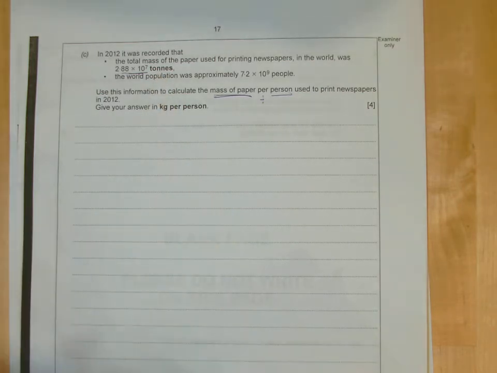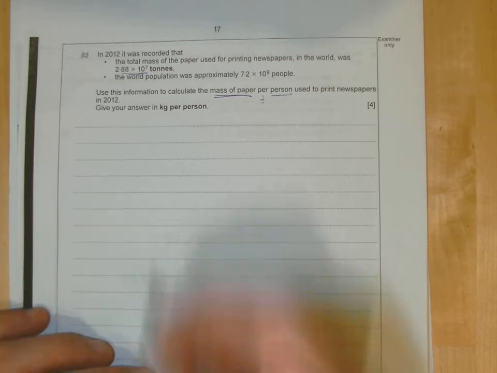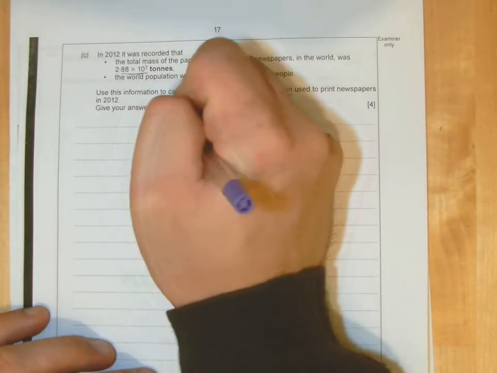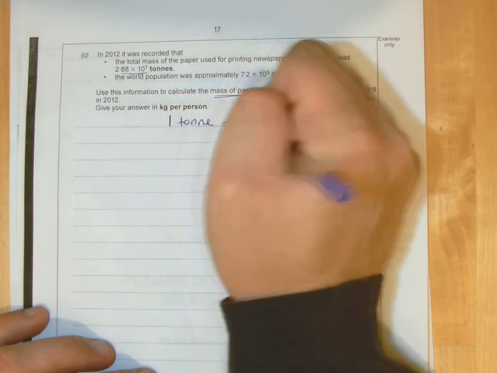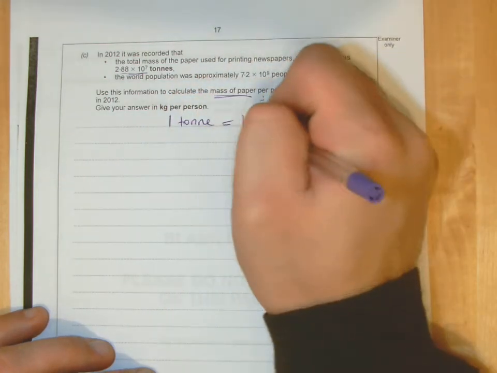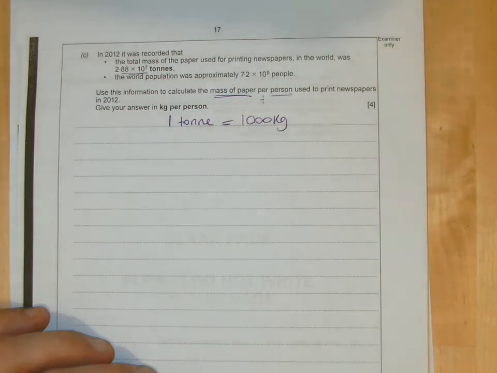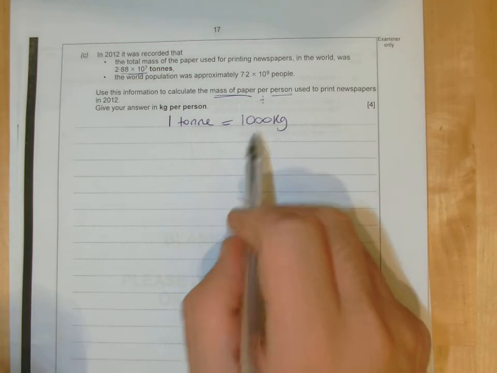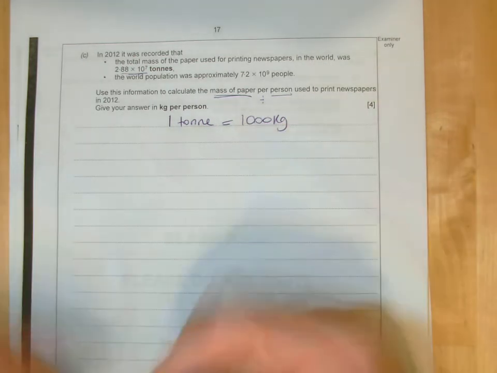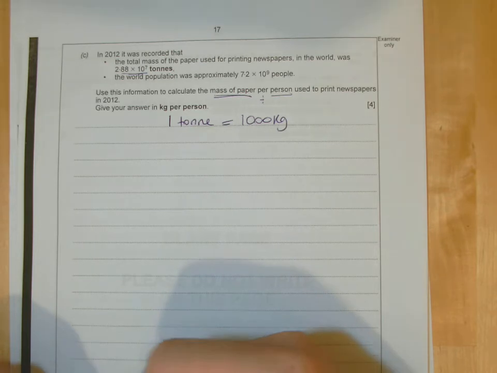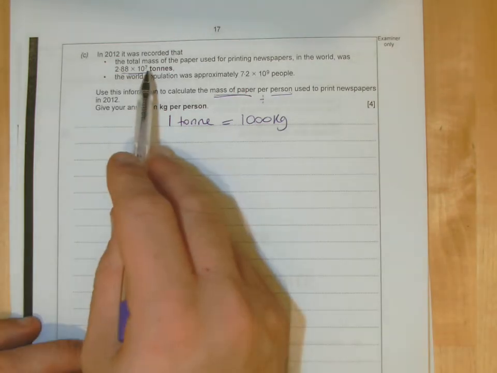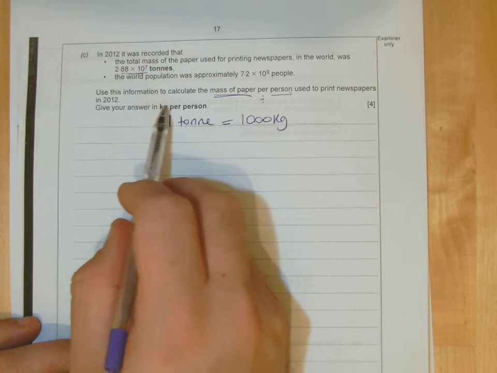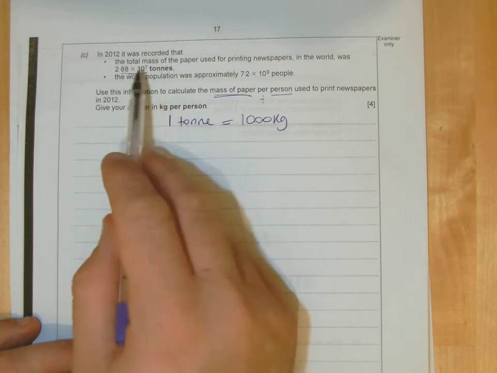Okay, so a ton is quite a large, quite a heavy sort of weight. If you think of the weight of a car, a car weighs about a ton. And the conversion for 1 ton is 1,000 kilograms. So if you think of 1 kilogram as a bag of sugar, a ton is 1,000 bags of sugar, which would be about the weight of a car. All right, so here we need to change this into kilograms, to get this formula working properly.